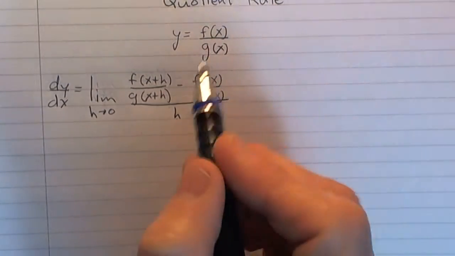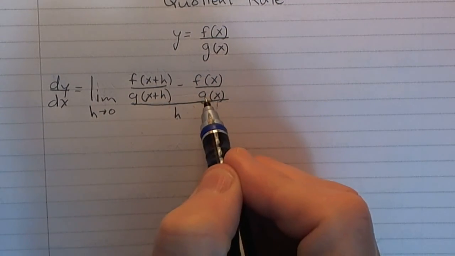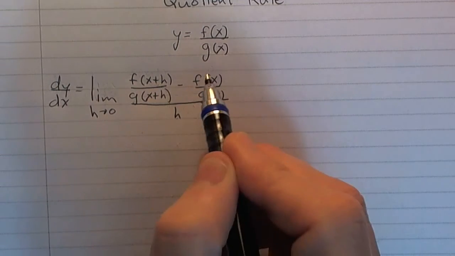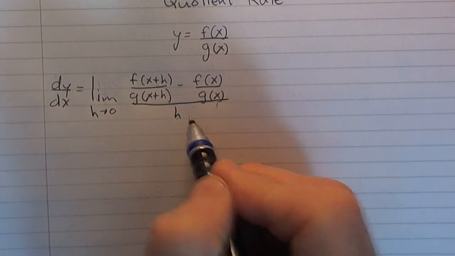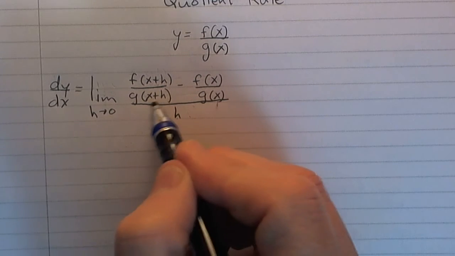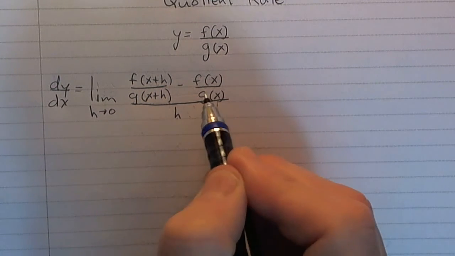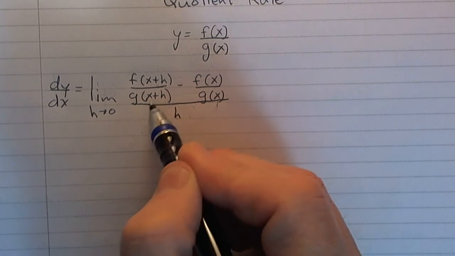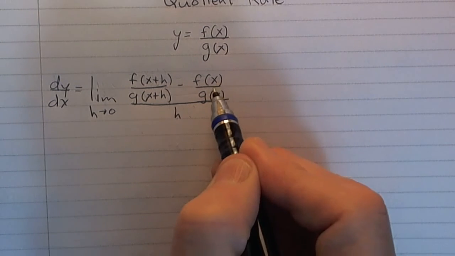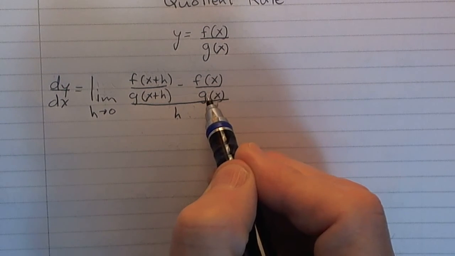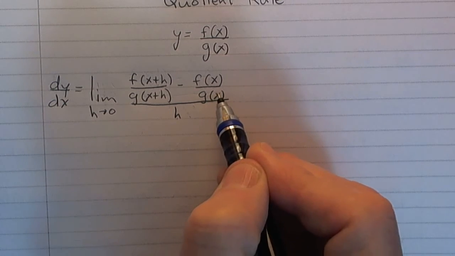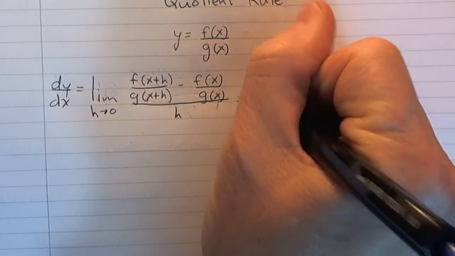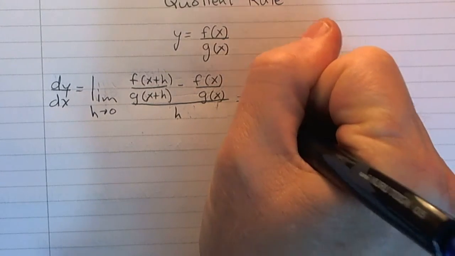So what I'm going to do is multiply through by g of x plus h times g of x, here, here, and down here. When I multiply by g of x plus h times g of x, the g of x plus h will cancel in one term, and likewise the g of x will cancel in the other.